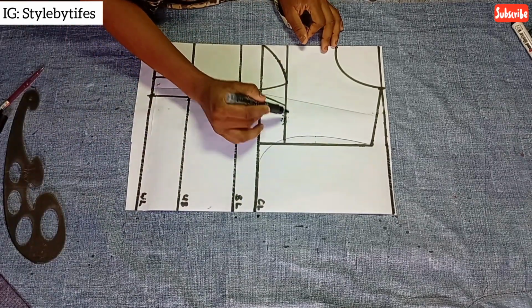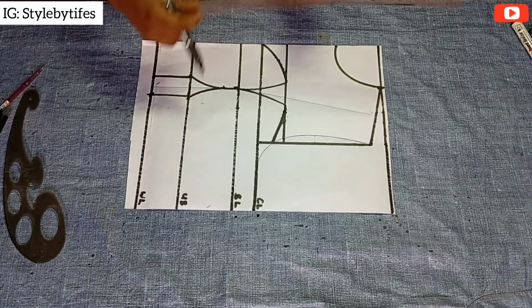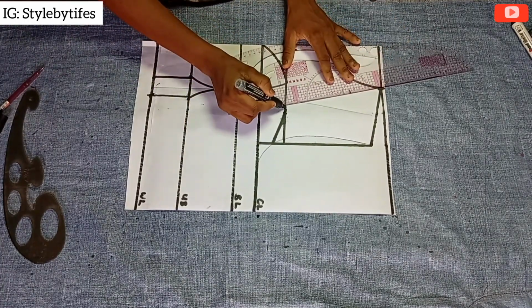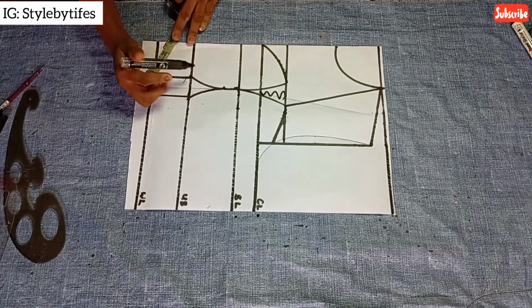And I'll just connect from this arc here towards the armhole. After doing that, I'm going to connect from this second arc here into the neckline. Just watch what I'm doing here. So this is going to be our yoke for the front. Now I'm going to go ahead and trace out the part we're going to be cutting out.